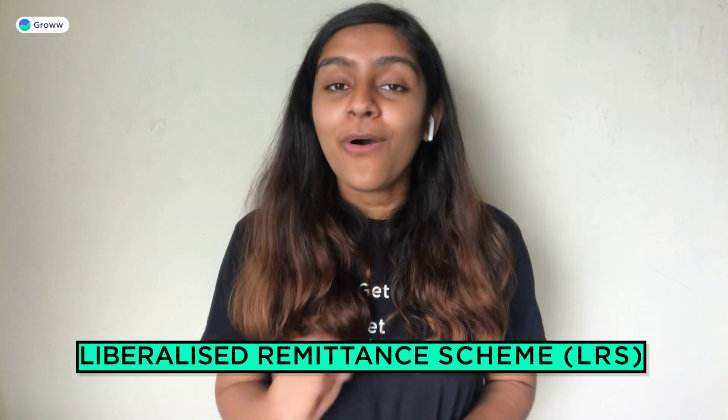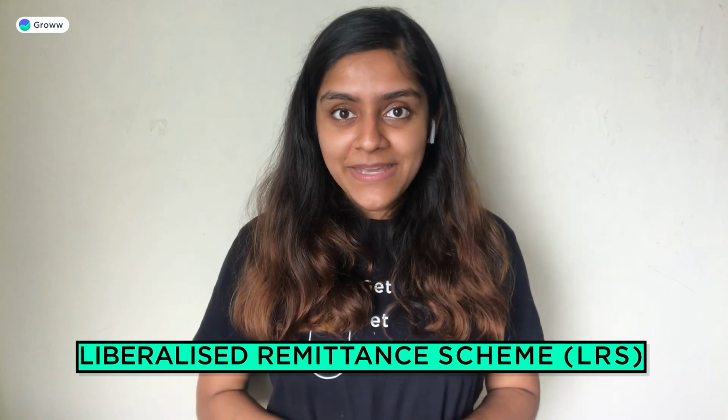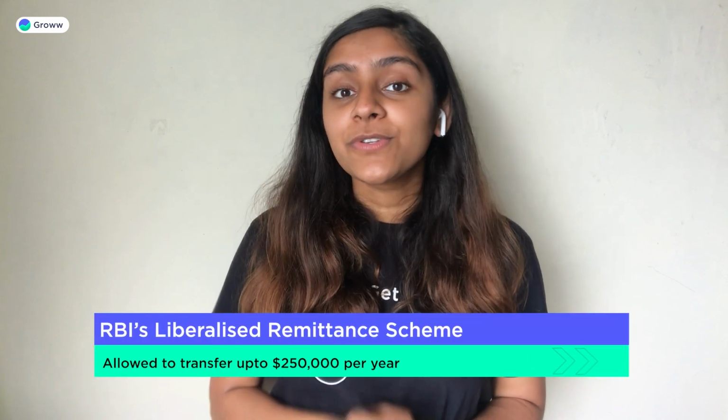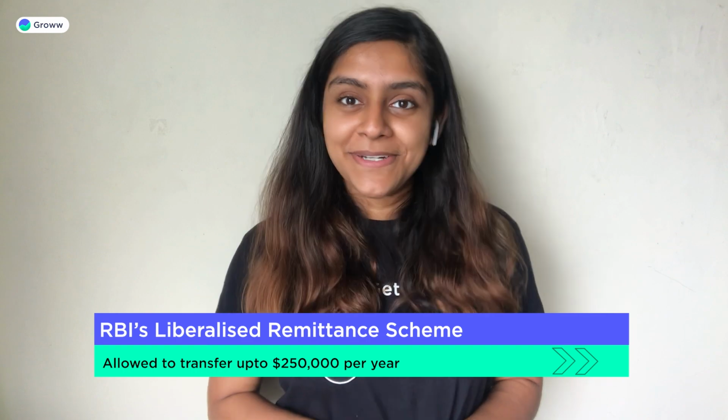Now, for your knowledge, this third-party money transfer for international investing falls under the Liberalized Remittance Scheme, or better known as the LRS of the RBI. All banks are supposed to adhere to these regulations for processing international transactions. But don't get overwhelmed by all these technicalities. Transferring money under RBI's LRS is completely safe and legally allowed. Just keep one thing in mind. Under RBI's LRS, you are allowed to transfer up to $250,000 per year.